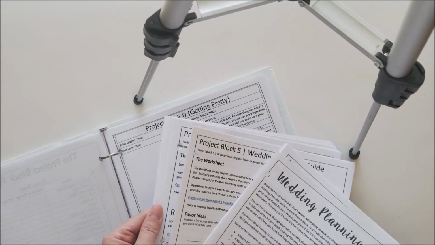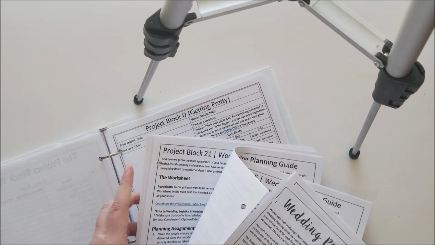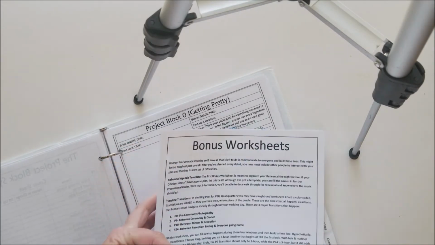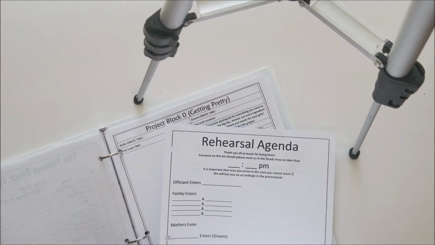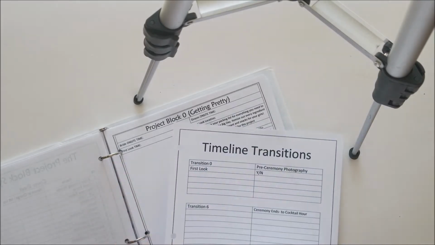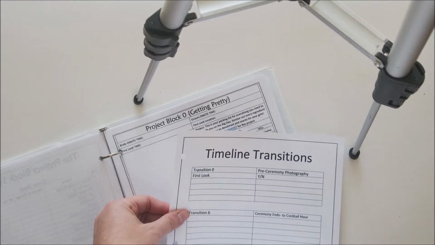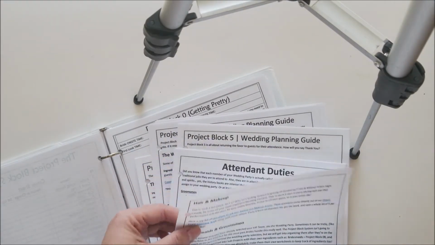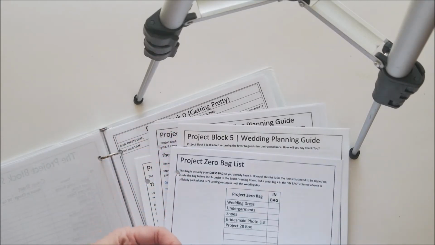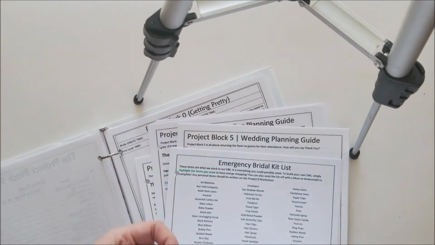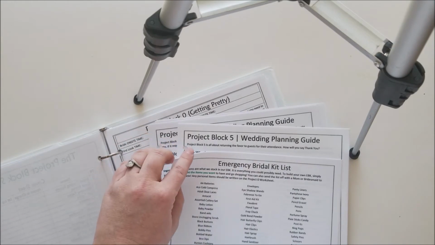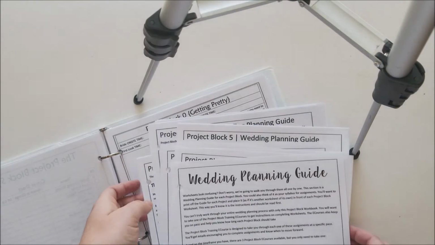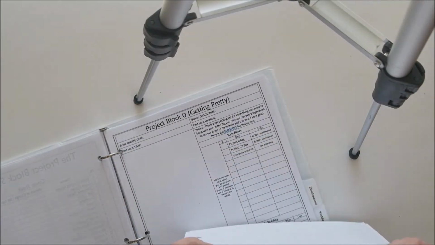So all spread out there are the planning guides. There's some bonus worksheets in there, and they tell you in more detail how to fill out your worksheets and how to be successful. Also, we start getting into timeline transitions. We've added information about bridesmaids and groomsmen. Another extra, we have a worksheet for your Project Zero bag, your emergency bridal kit list, and then full bonus worksheets for bridesmaids and groomsmen. So that's why I've been holding off on letting you buy that.